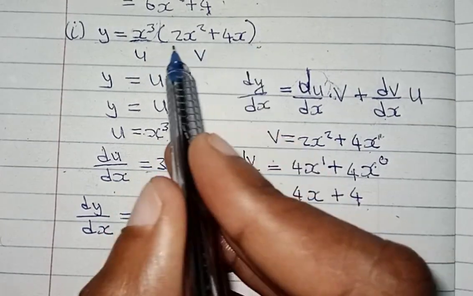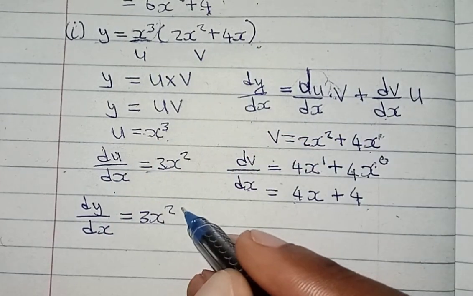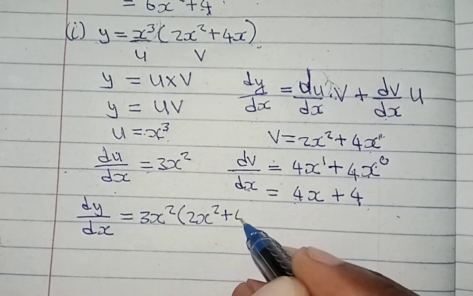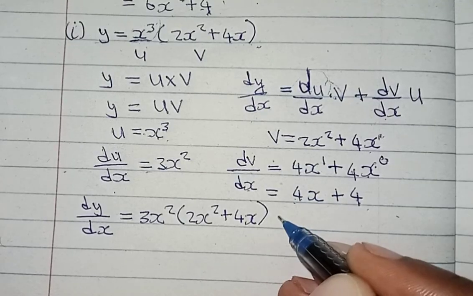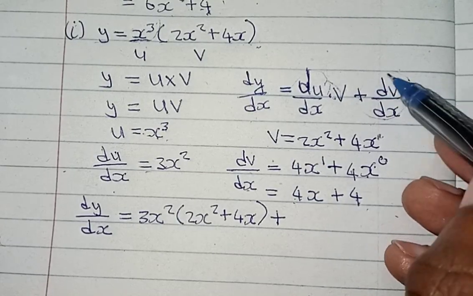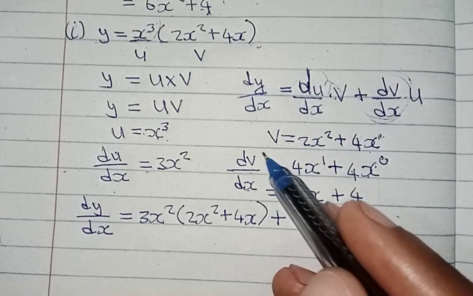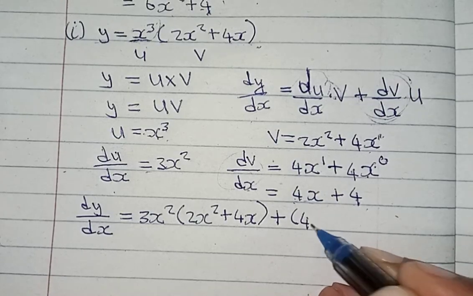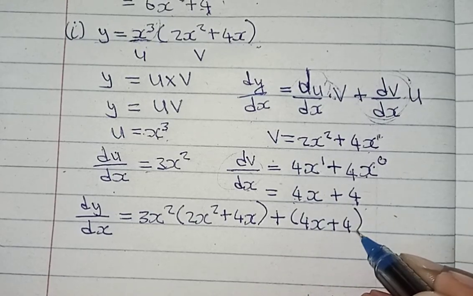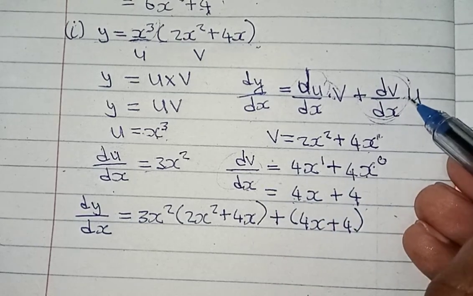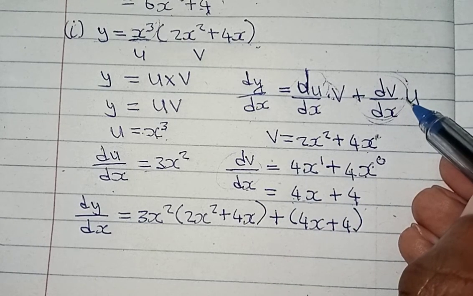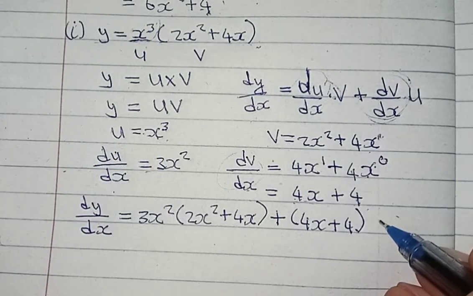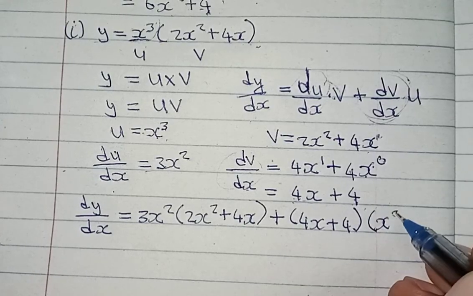Our v is just this function. So we replace 2x squared plus 4x, like that, plus we want dv/dx. Our dv/dx is this function, 4x plus 4. So we have 4x plus 4 multiplied by the u function. What is our u function? Our u function is this one, x to the power 3. So we multiply it by x to the power 3.